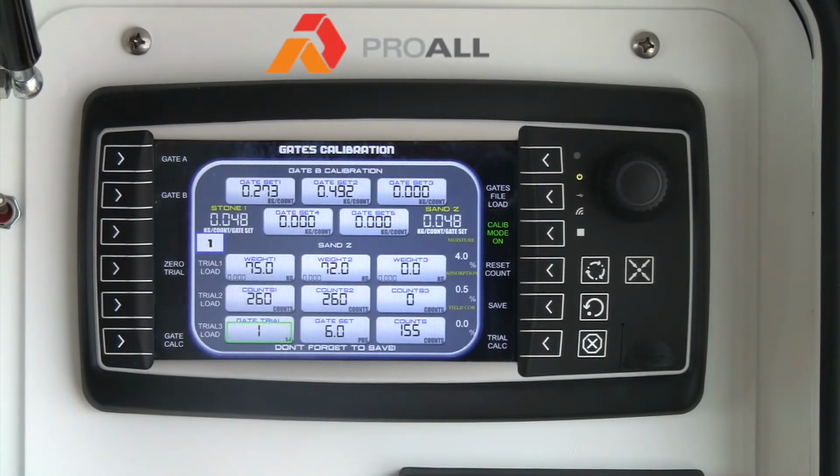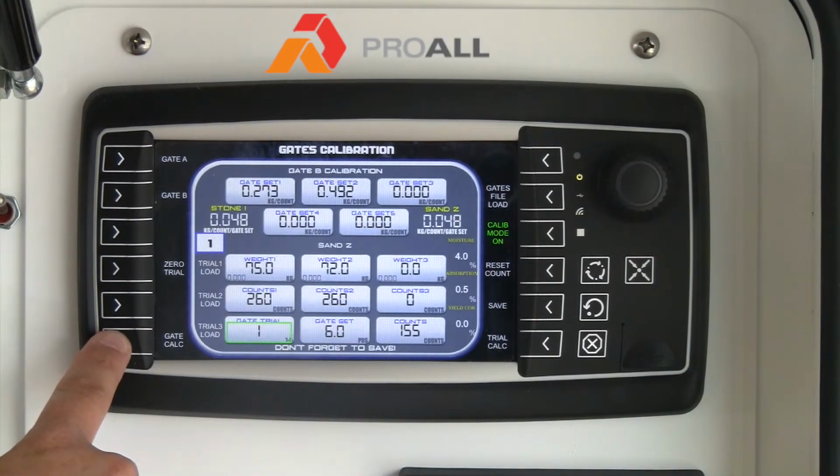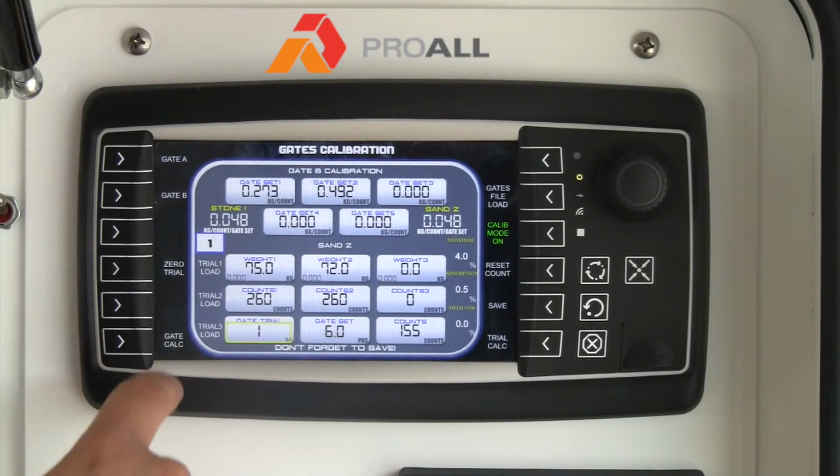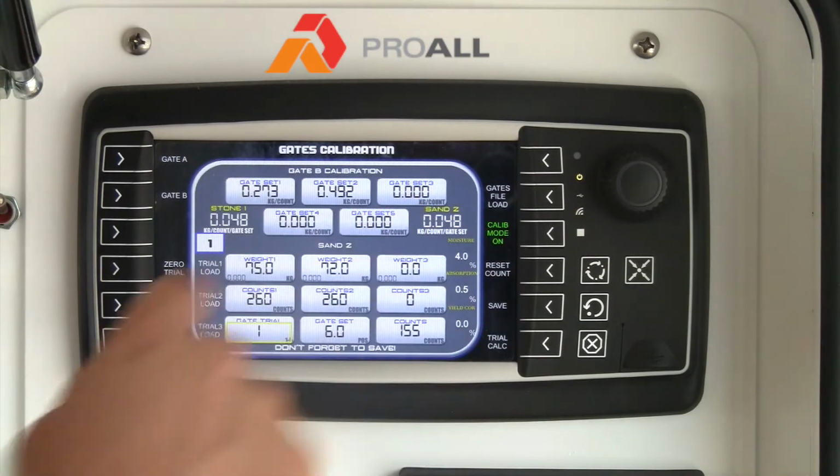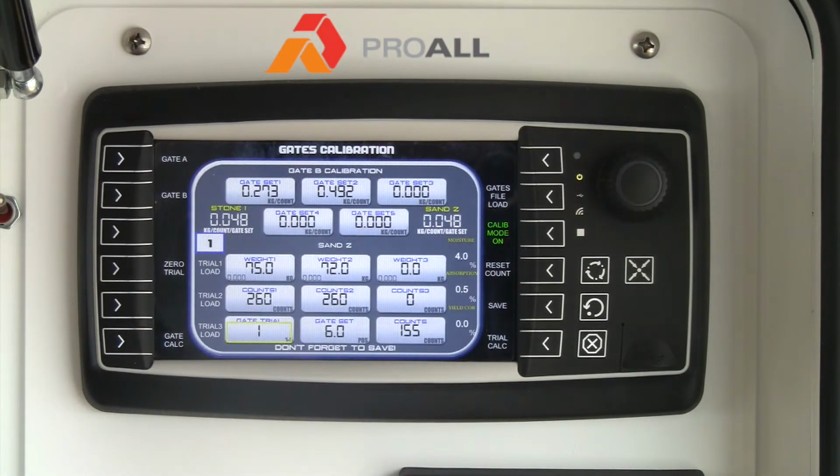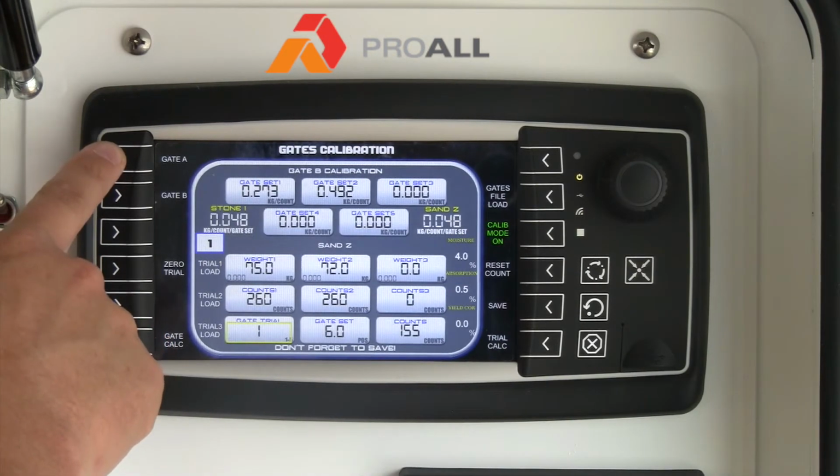So now in this case we have values for gate set 1 and gate set 2, at a gate setting of 6 and a gate setting of 10. What we want to do is calculate that curve. The last step of this process is you press gate calc, and it calculates the slope of the curve essentially for that particular material. So that was sand. The next one you're going to do is your stone.